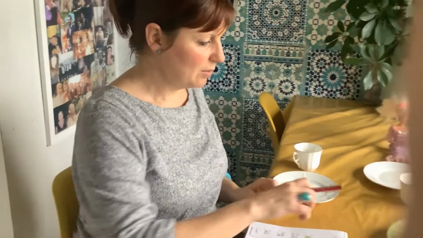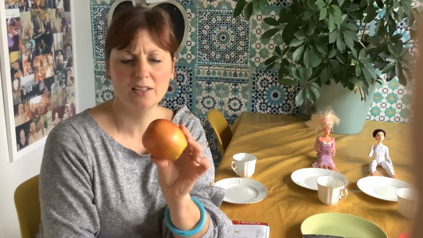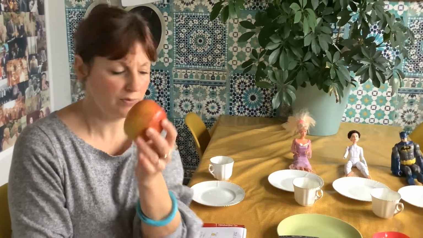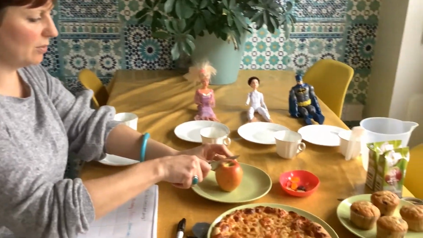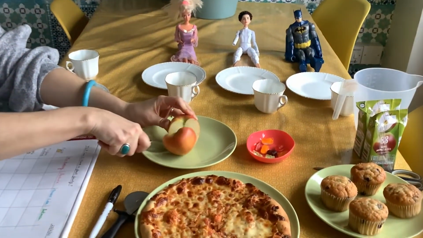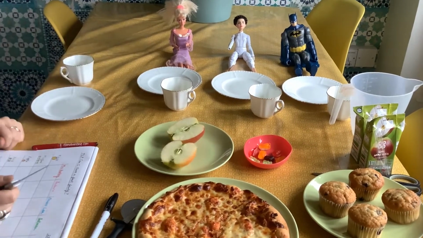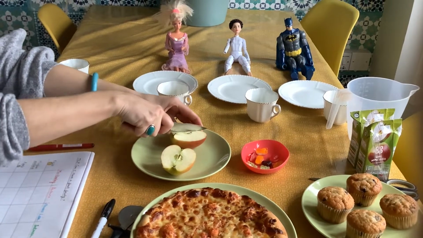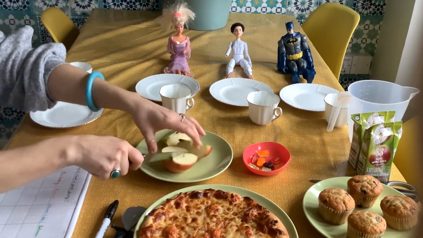Right, so I'm going to start off with my apple. I've got this apple. How am I going to share it fairly? Can you have a think? Because it's just 1 and it needs to go between 4 people. Right, I'm going to use my fractions knowledge. I'm going to cut it in half to begin with. Okay, but there's still only enough for me and Barbara. So what I'm going to do is halve it again.